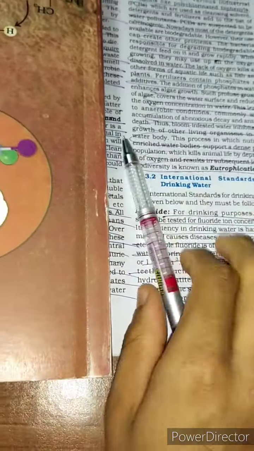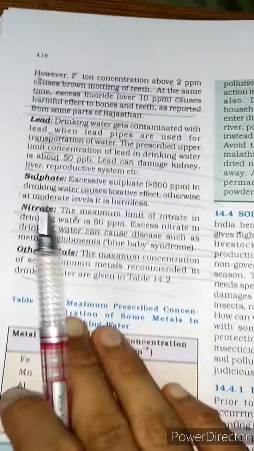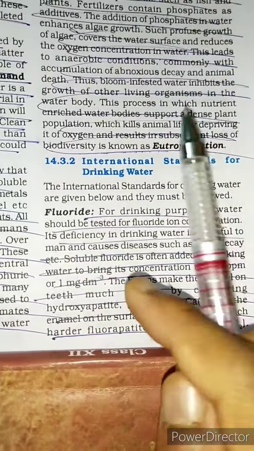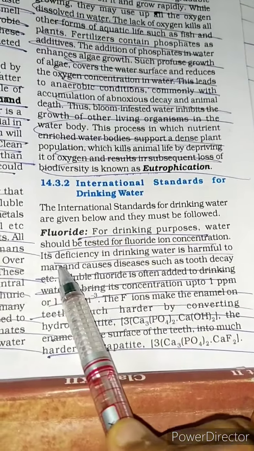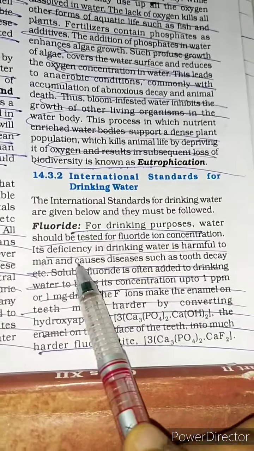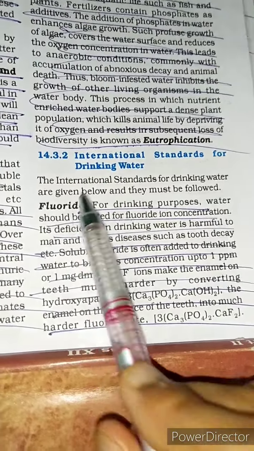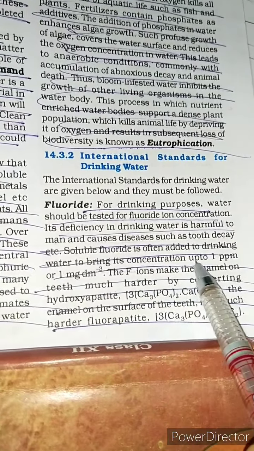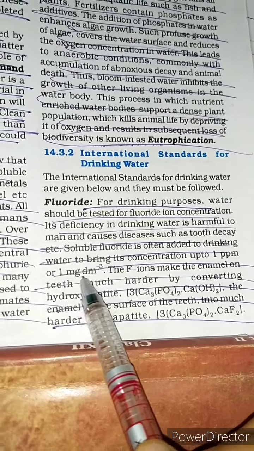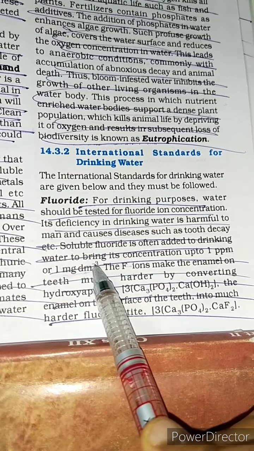First one is fluoride. Next is lead, then sulfides, nitrates and other metals. Okay, fluoride. For drinking purposes, water should be tested for fluoride ion concentration. Its deficiency in drinking water is harmful to man and causes diseases such as tooth decay, etc. Because fluoride is important. Soluble fluoride is often added to drinking water to bring its concentration up to 1 part per million, or 1 mg dm^-3.